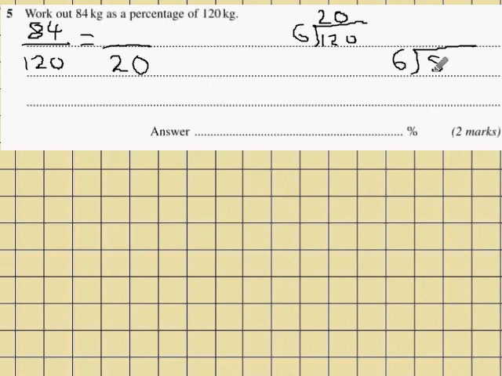6 into 84. Well, 6 into 8 goes once with a remainder of 2. 6 into 24, 6, 12, 18, 24 goes 4 times. So that's going to be 14 over 20. How many times does 20 go into 100? 20, 40, 60, 80, 100. It goes in 5 times.